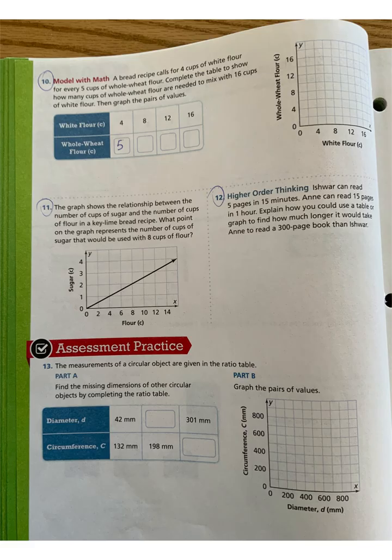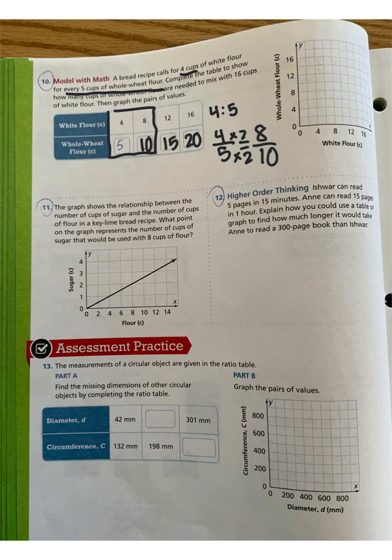So for number 10, we can see that for every 4 cups of white flour, there's 5 cups of whole wheat flour. So we know our ratio is going to be 4 to 5. We can take these two and we can do 4 over 5 equals 8 over blank. So we know that 4 times 2 equals 8, so then it has to multiply by 2 on the bottom. That gives us 10, and we can keep going up: 15, 20.